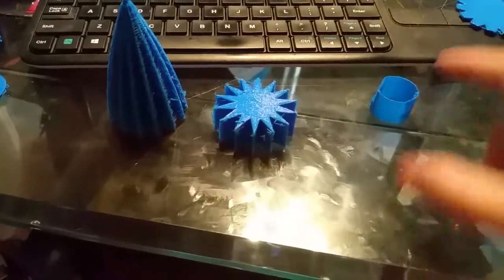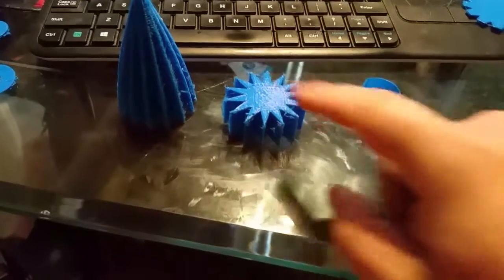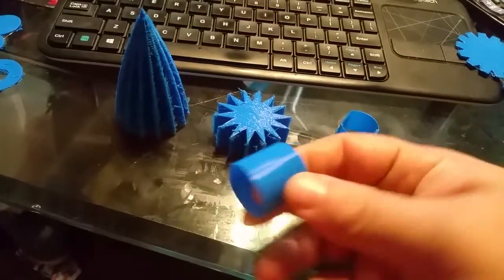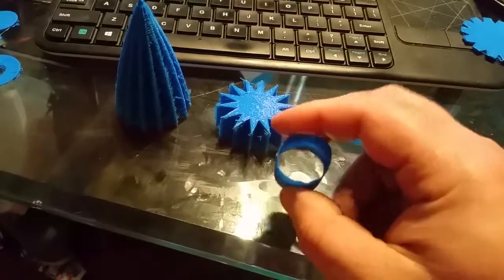What I don't understand is that this is hollow and this is hollow. The printer prints this hollow just fine, but doesn't print this hollow. Here's the original one I made. I tested it destructively to see how strong it was. I was impressed with how strong it is.